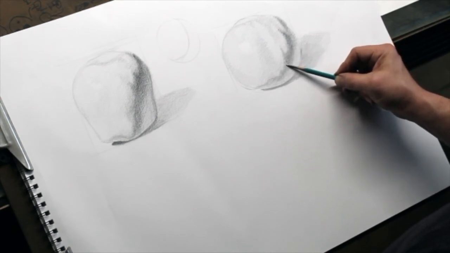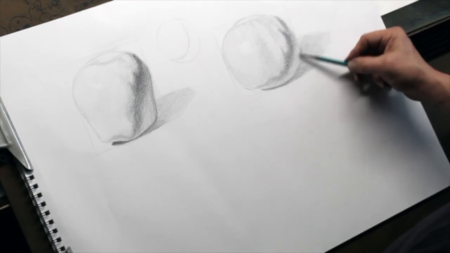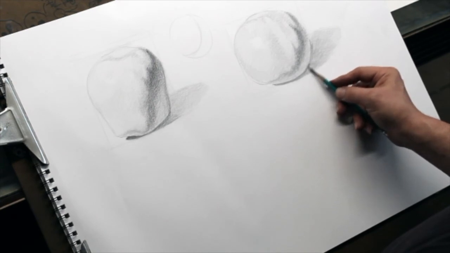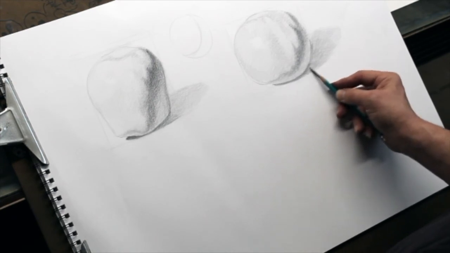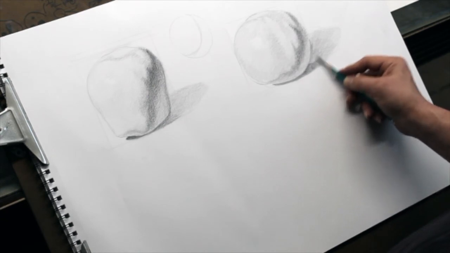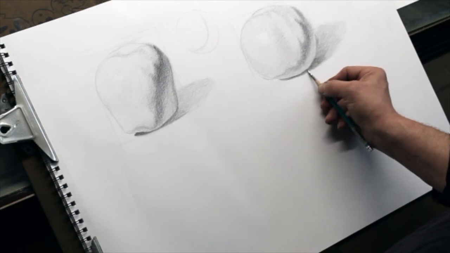Okay, I'm putting in my core shadow. I'm going to make the core shadow a little bit bumpier looking. Let's start going really dark in our cast shadow. Here. And then really, really dark where the object is touching the stand.